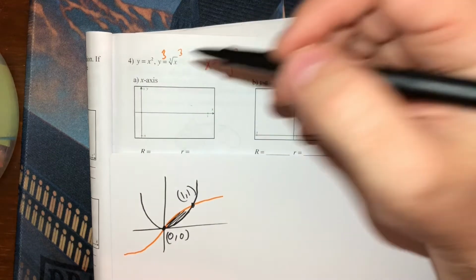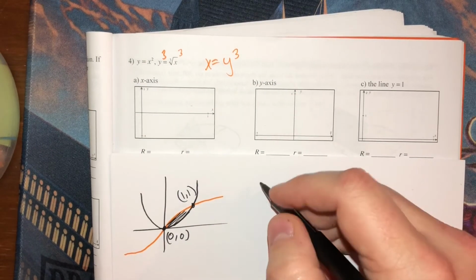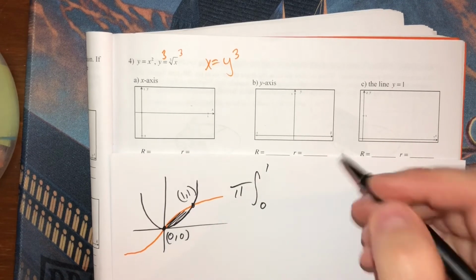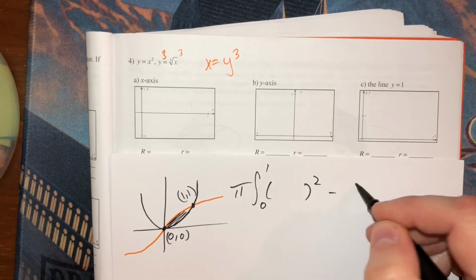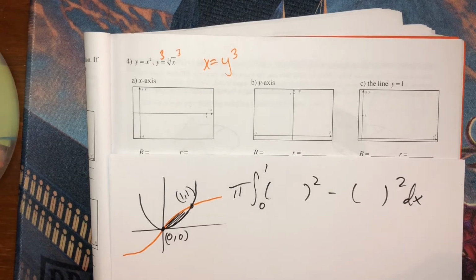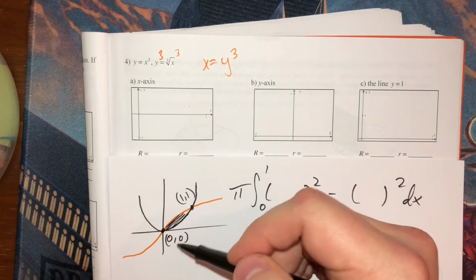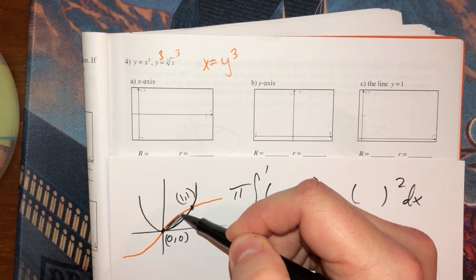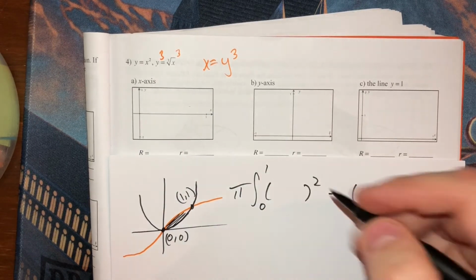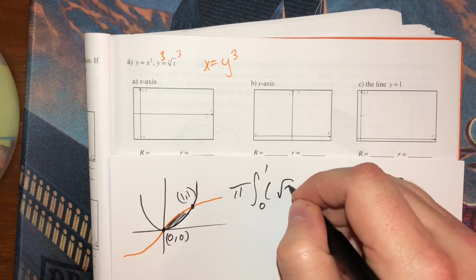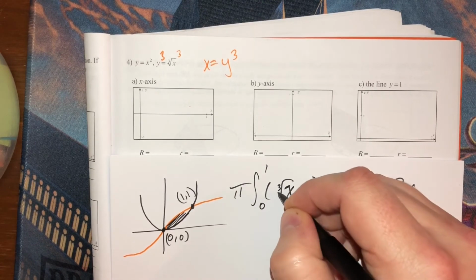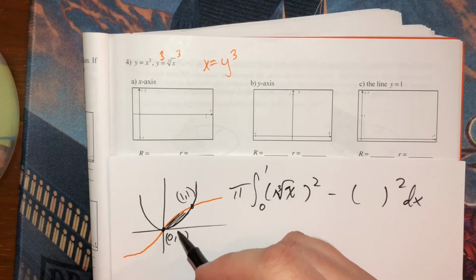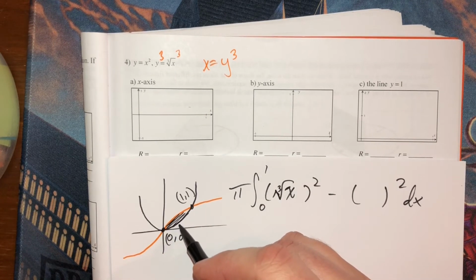So if I'm going around the x-axis, oh, there's empty space there. So we'll go from the beginning to the end, throw the pi. Now our big radius minus our small radius, dx. All right, big radius goes from our axis to the very edge. Oh, that's the orange one. That's cube root of x. So that's going to be our first one, minus axis to the inside curve. That's x squared.